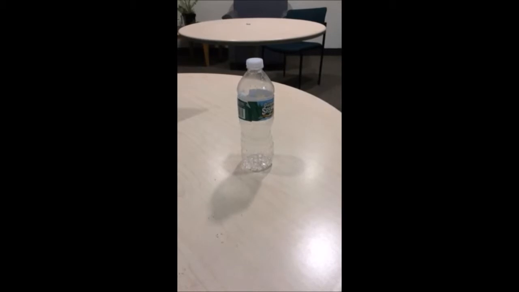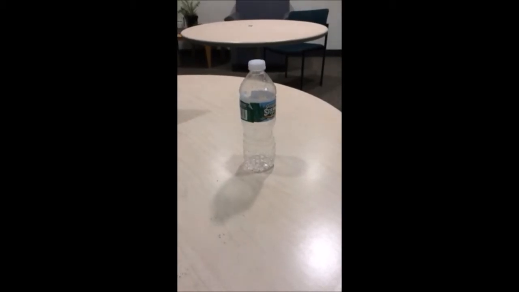Here, we see a plastic bottle sitting at rest on a table. The summation of all the forces acting upon this object is zero, as it has no net acceleration. If the sum of all forces equals zero, then the derivative of velocity with respect to time must also be equal to zero.